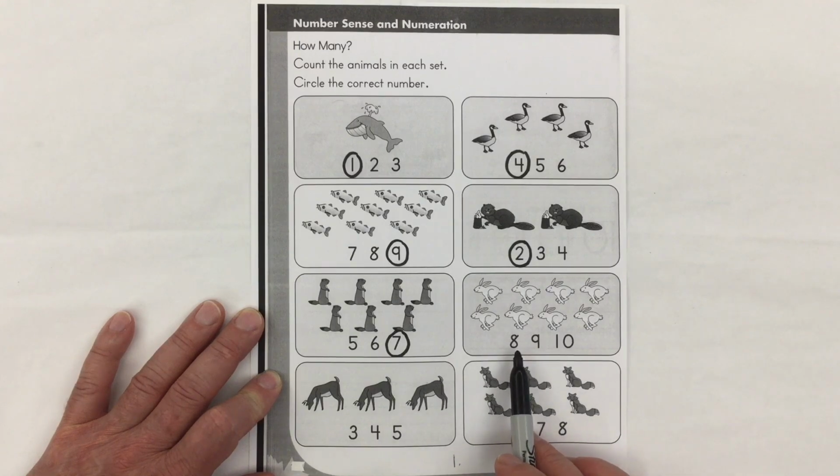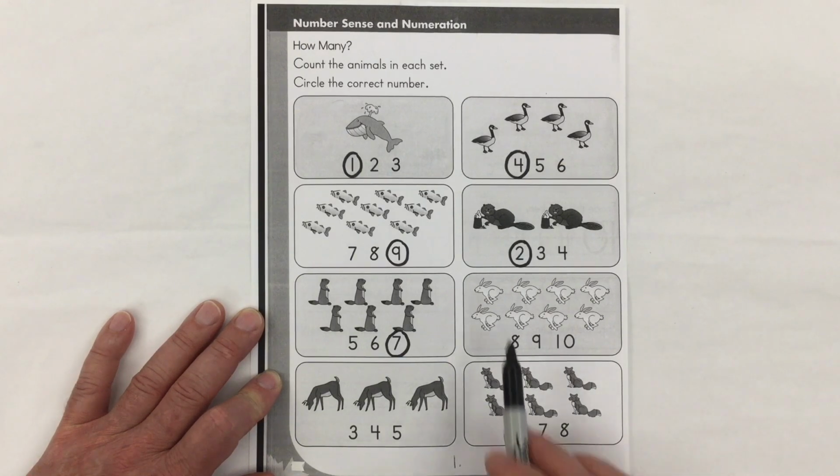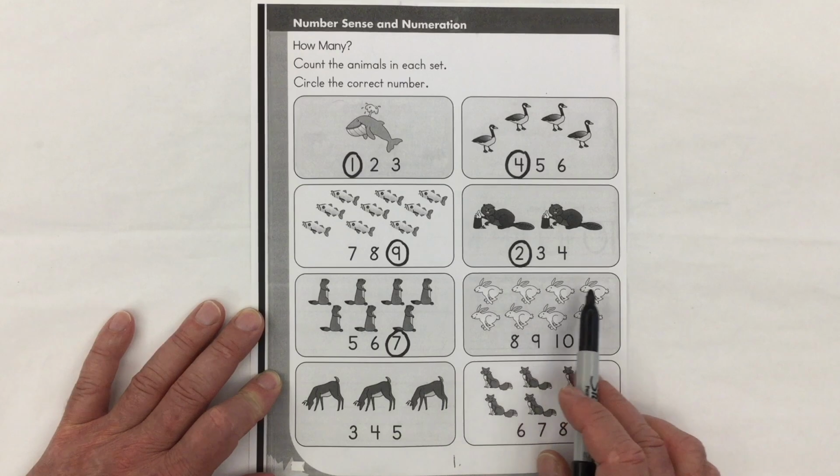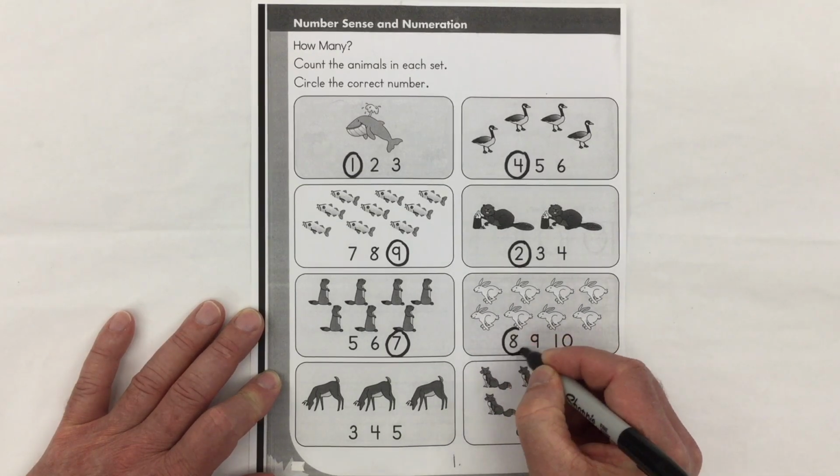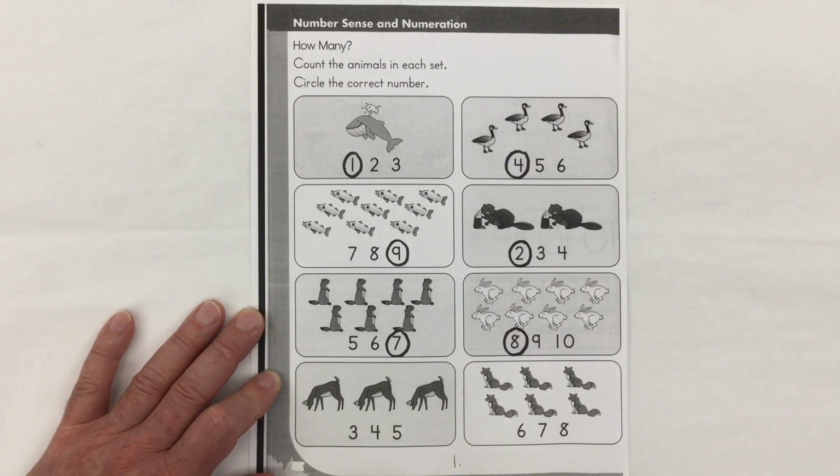Rabbits, have we got 8, 9, or 10? 1, 2, 3, 4, 5, 6, 7, 8. 8 rabbits. Circling the 8.